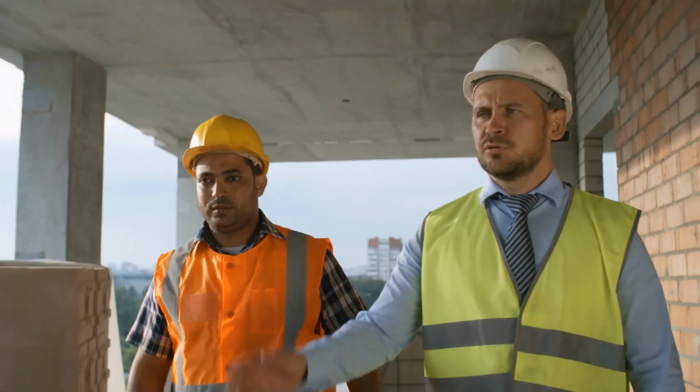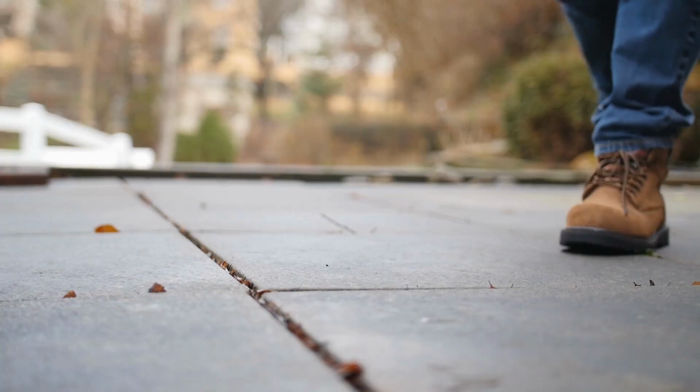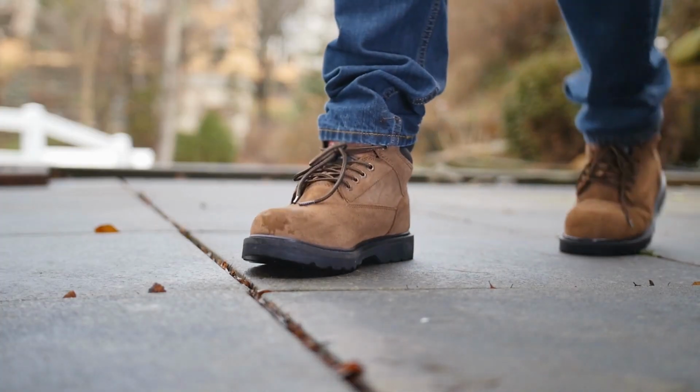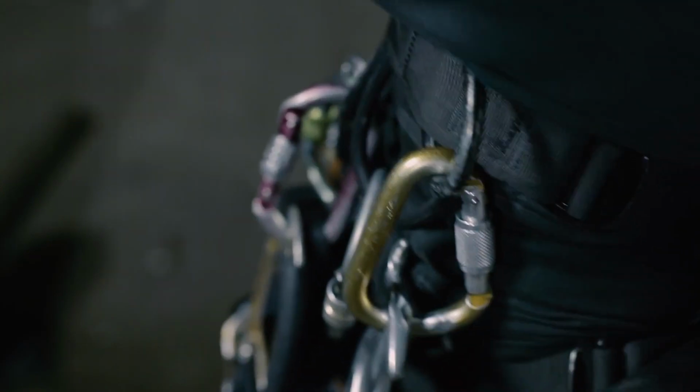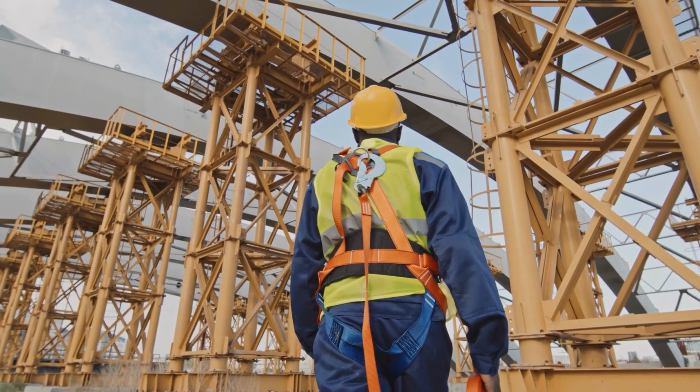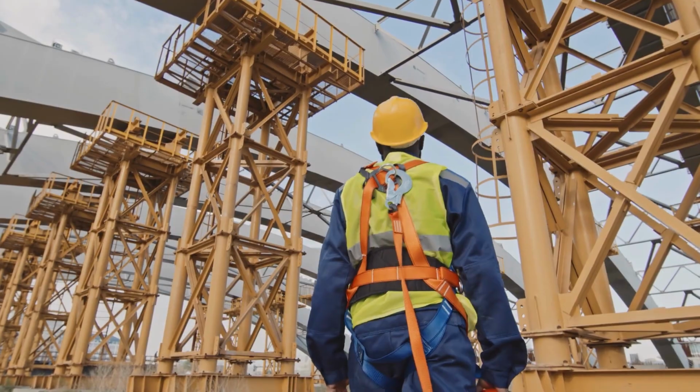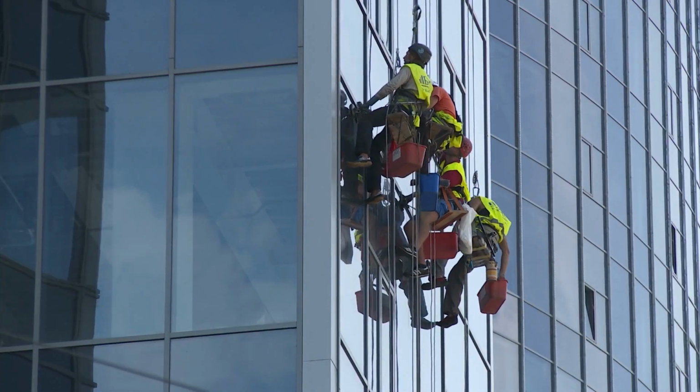In more physically demanding or hazardous environments, like construction sites, hard hats are used to protect against falling objects, while steel-toed boots guard our feet against crushing hazards. Personal fall arrest systems, like harnesses and lanyards, are also essential when working at height, preventing dangerous falls.